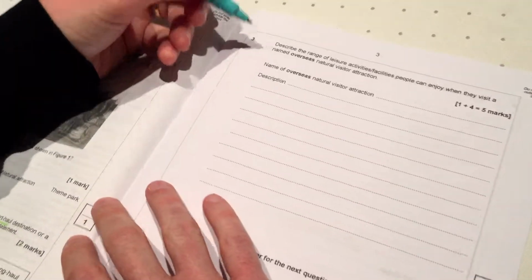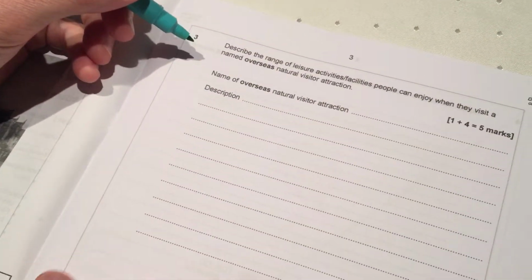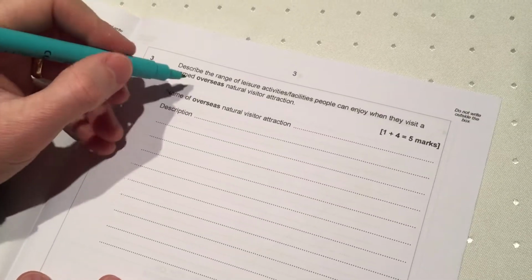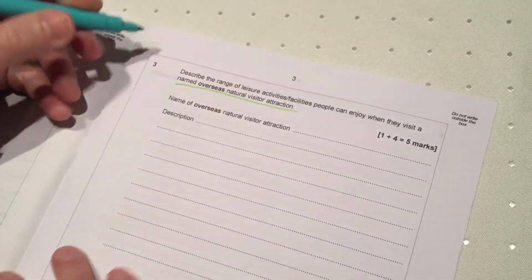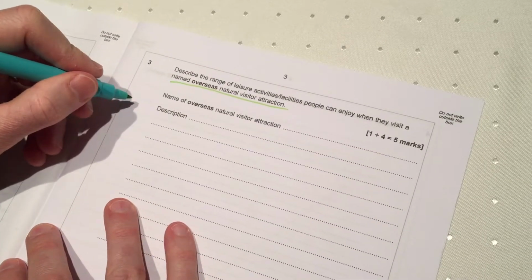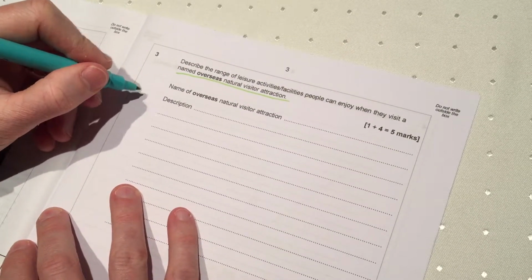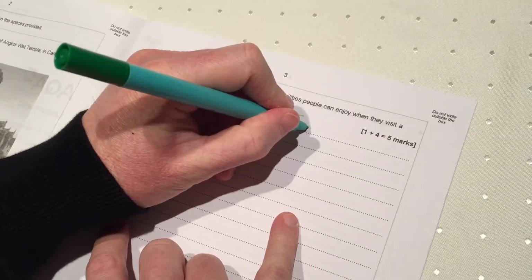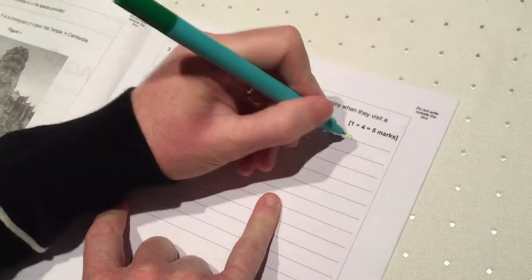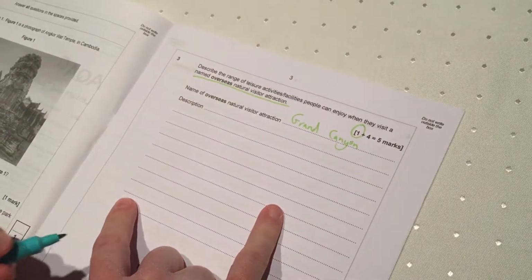Right, my next question: describe the range of leisure activities that people can enjoy when they visit a named overseas visitor attraction. For this one, I would be using the natural visitor attraction, the Grand Canyon, because I know that we've studied that in lots of detail. I'm likely to get 1 mark for doing that.